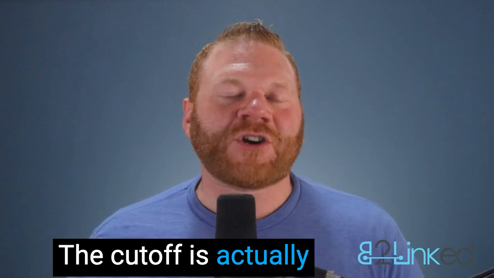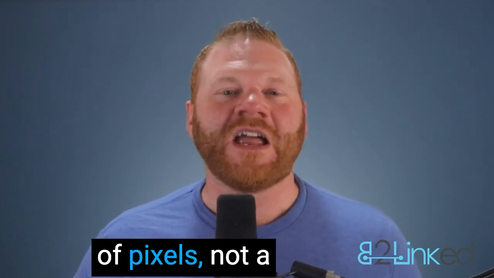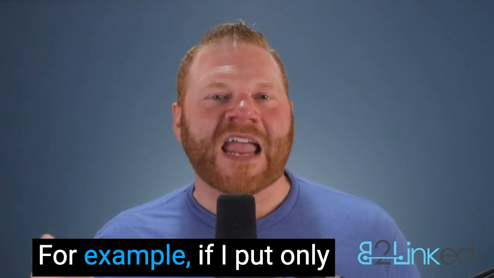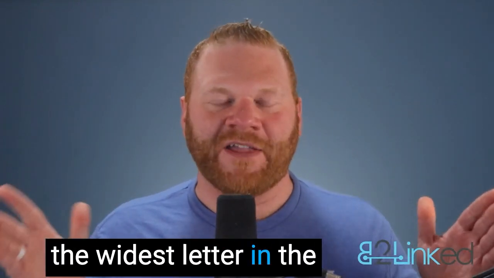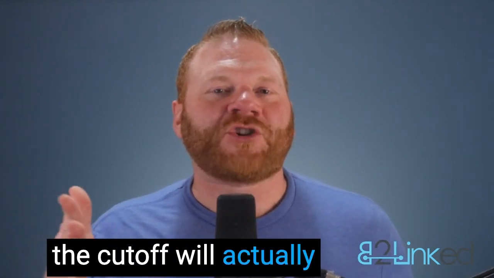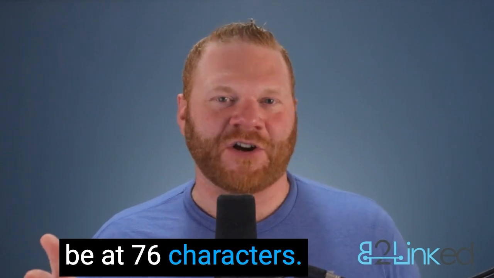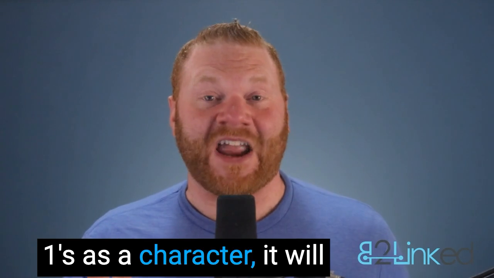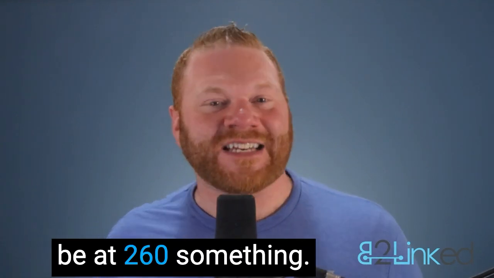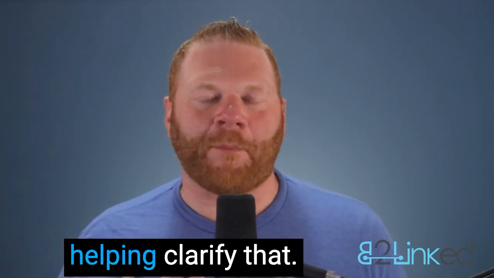The cutoff is actually based off of a number of pixels, not a number of characters. For example, if I put only the letters W, which is the widest letter in the English alphabet, then the cutoff will actually be at 76 characters. But if I just use all I's or ones as a character, it will be at 260 something." So Thomas, thanks so much for helping clarify that.